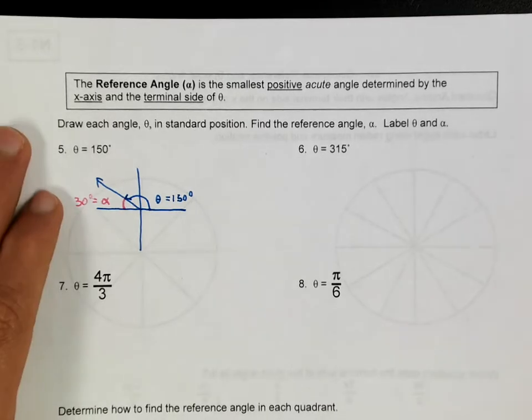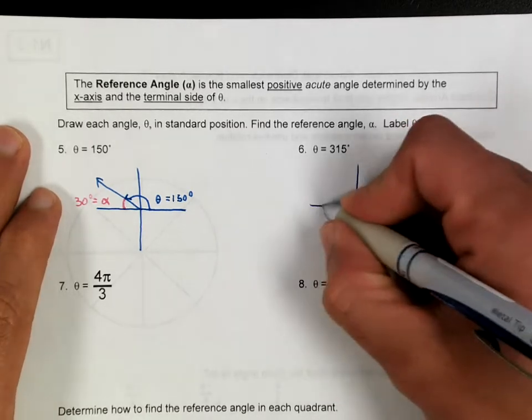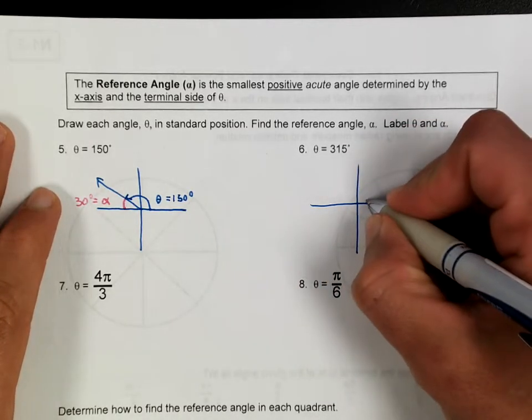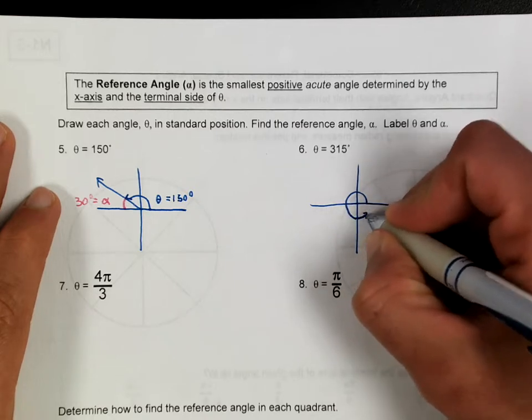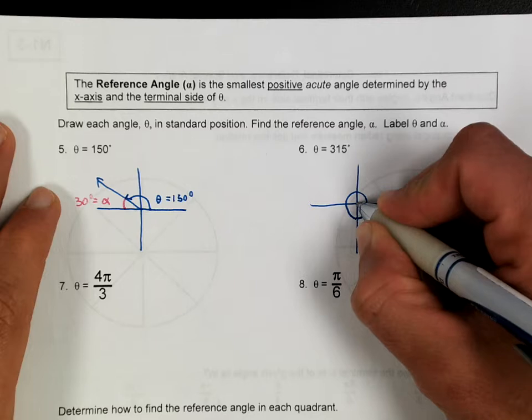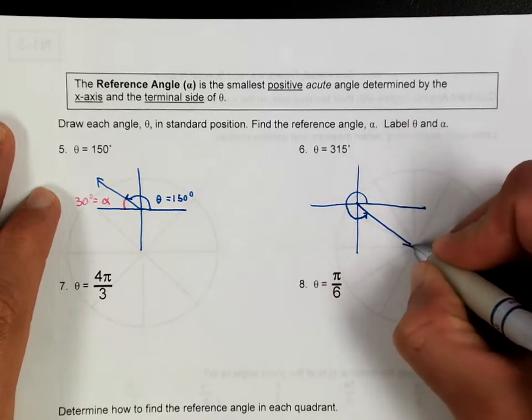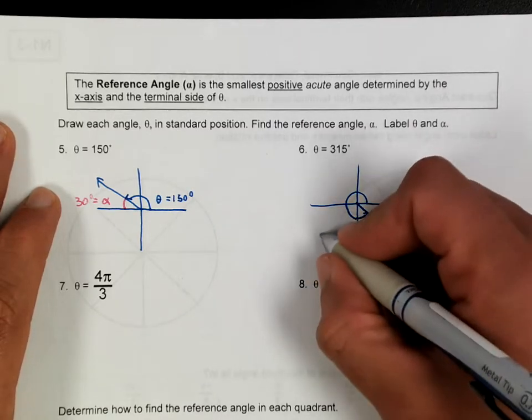So let's do the 315 one, right? 315, I would have, let's see, this is 270, and 315 would be somewhere around here, probably. Okay, this would be my angle. That's 315.